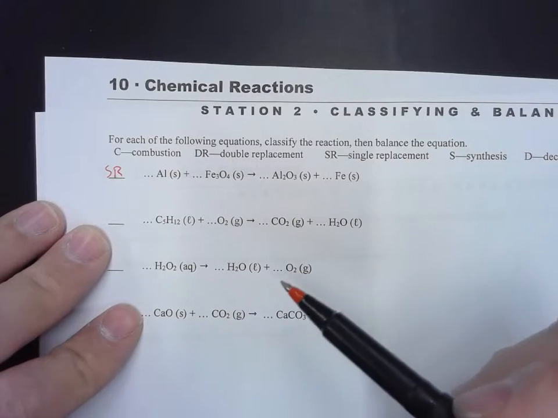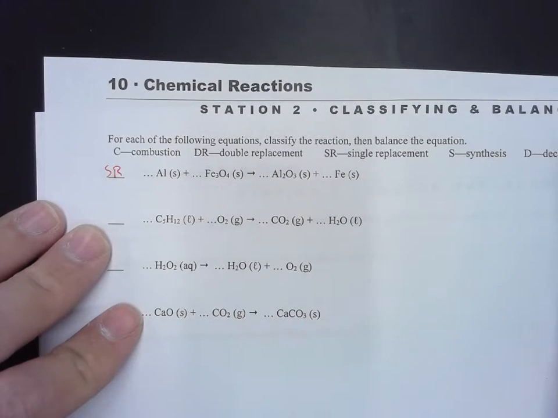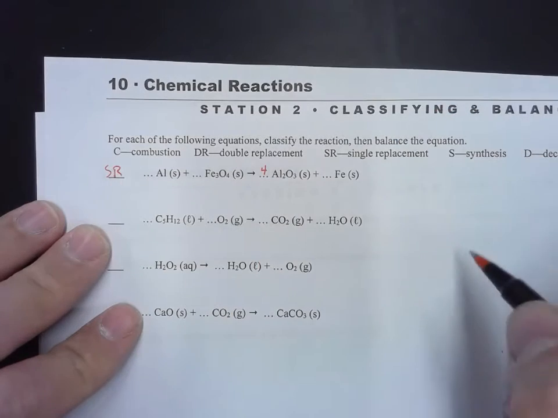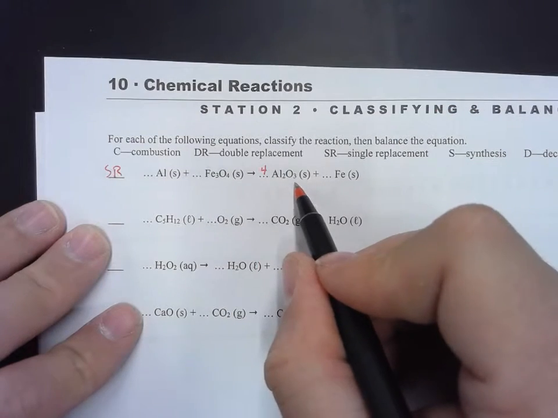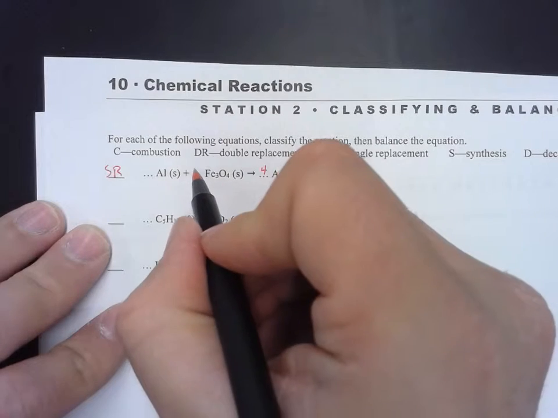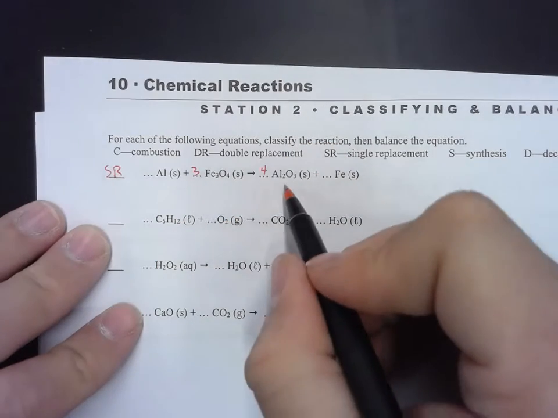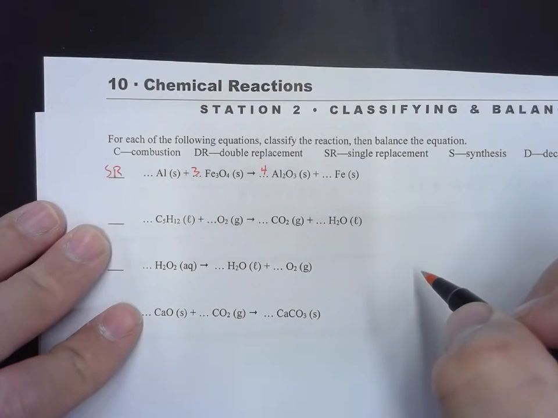So the lowest common denominator between 3 and 4 is going to be 12, right? So we're going to have to put a 4 there. We now have 12 oxygens over here, and we've got 4 over here, so we've got to put a 3 in front. So now the oxygens are balanced. Now all we have to do is go back and balance the aluminums and irons.